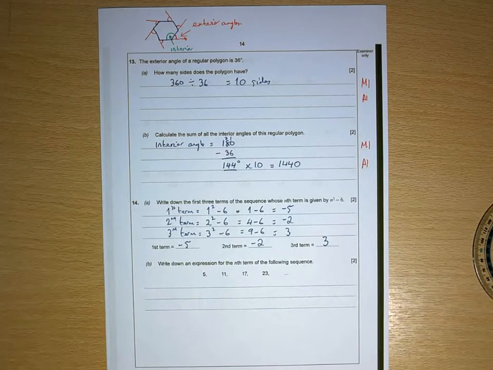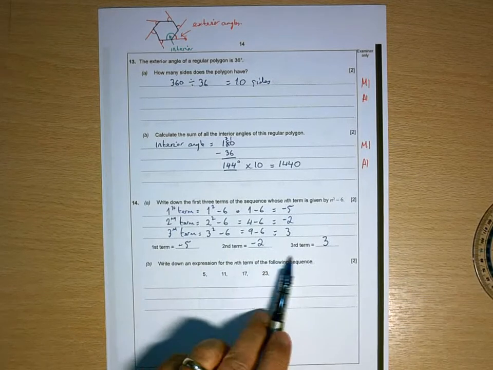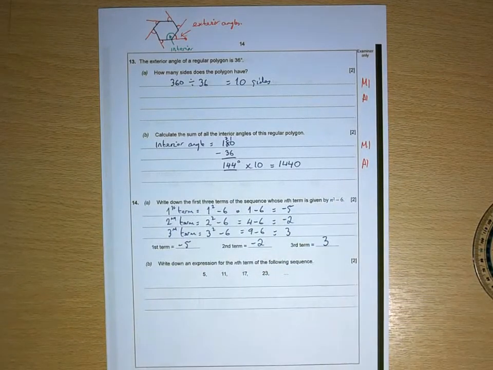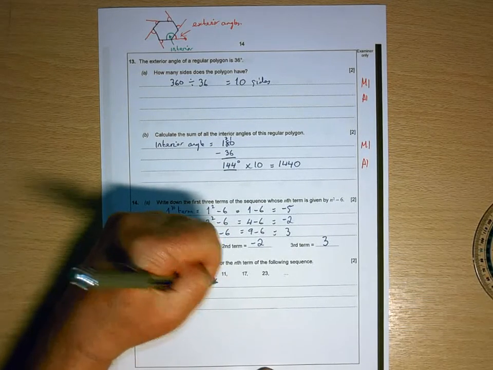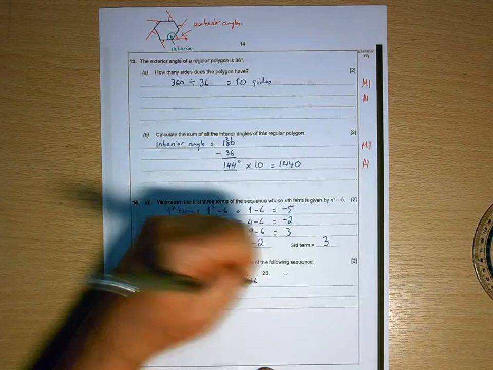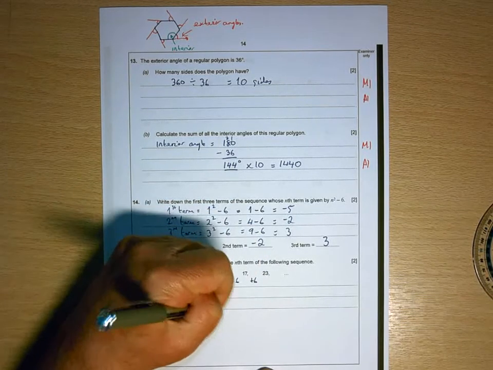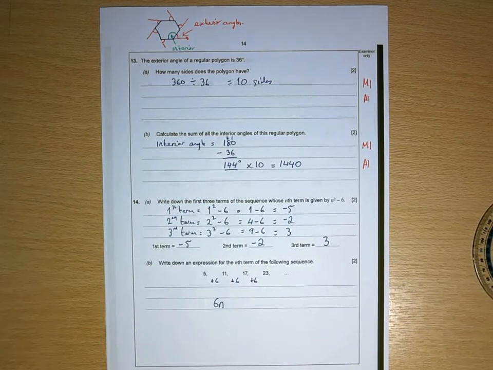Write down an expression for the nth term of the following sequence. So this time they want you to come up with the rule. The way you come up with the rule is you look at the differences. This pattern is going up in 6s. So it's going up in 6s, that's telling you it's a 6n rule. It's basically the 6 times table, but it's been moved.